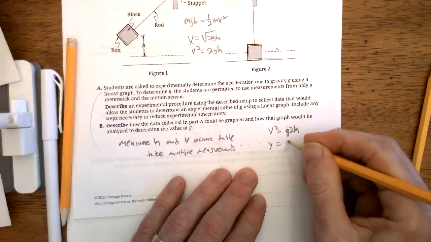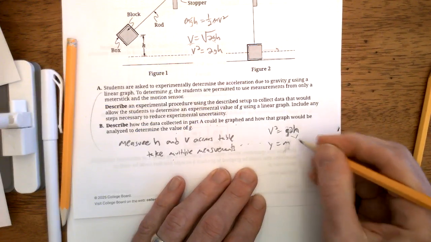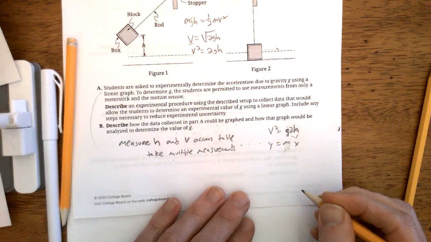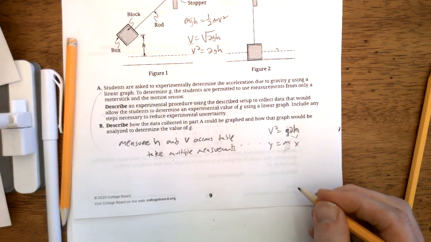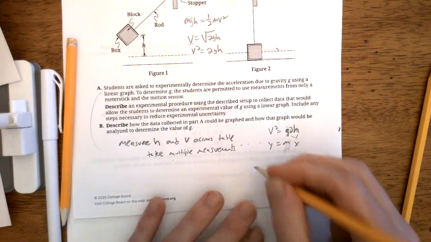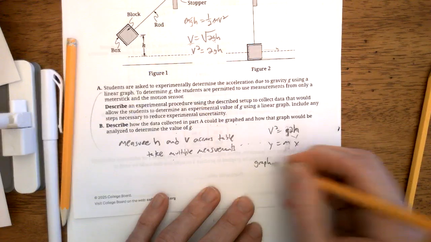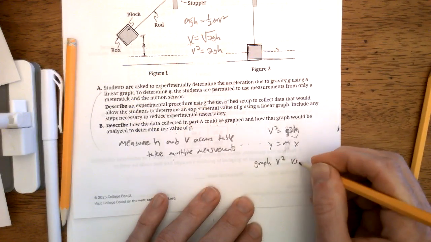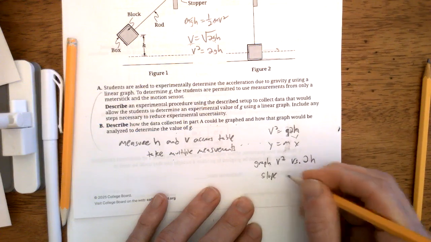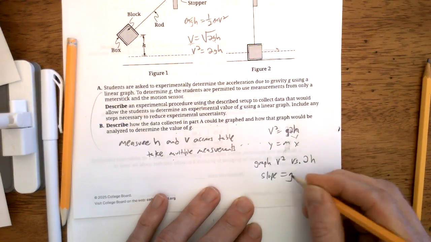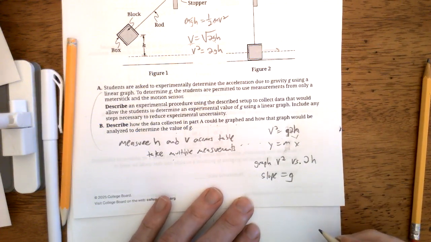And that way g is my slope and 2h is my x-axis for my y equals mx. And then I would just say graph v squared versus 2h, and then the slope equals g. So that's pretty easy to do.